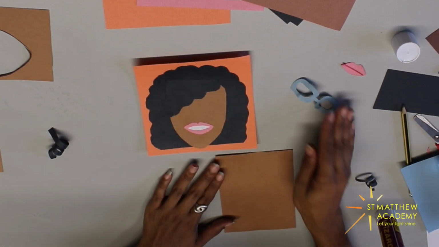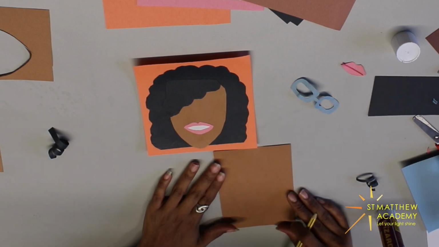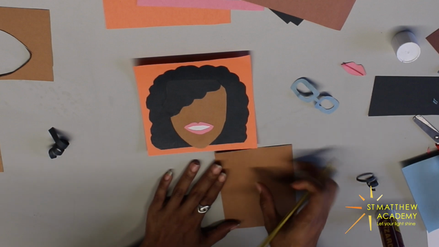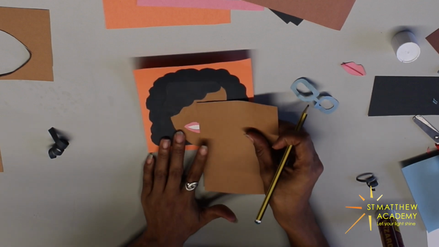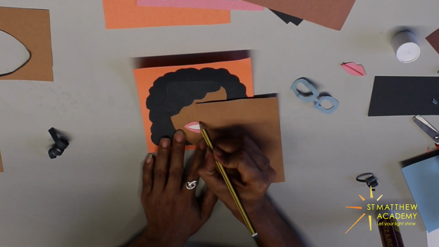If you wish to add a nose as a feature that is 3D, you will need to draw, again, check the size and the measurements against your face.